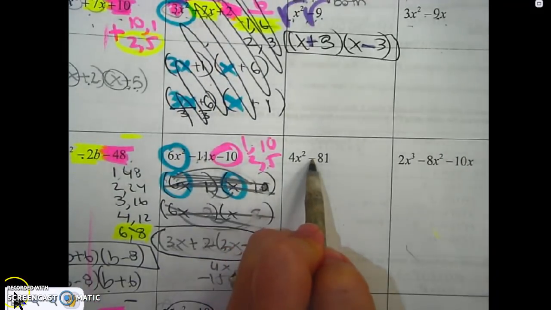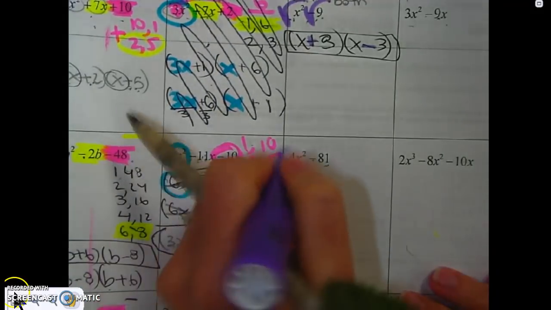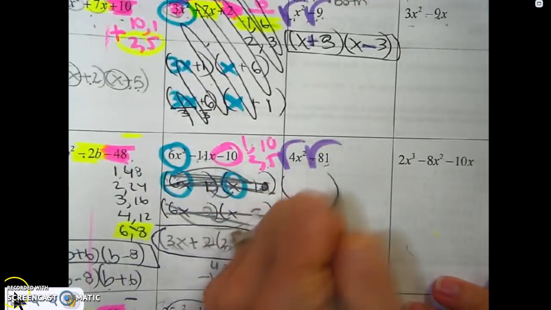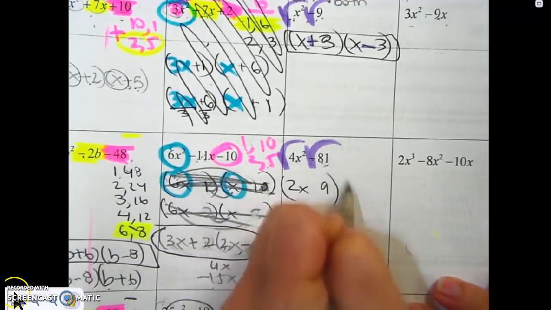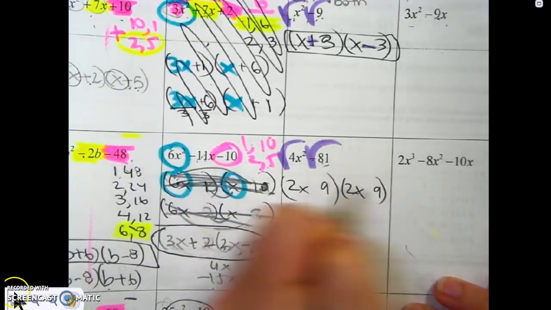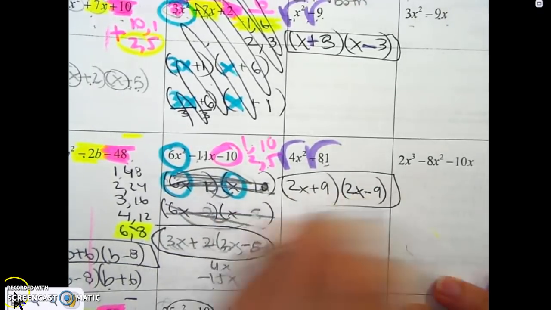There's a minus in the middle. There's two of them, and you can square root both. The square root of 4x squared is 2x. The square root of 81 is 9. So write it again. One gets a plus, one gets a minus. I'm done.